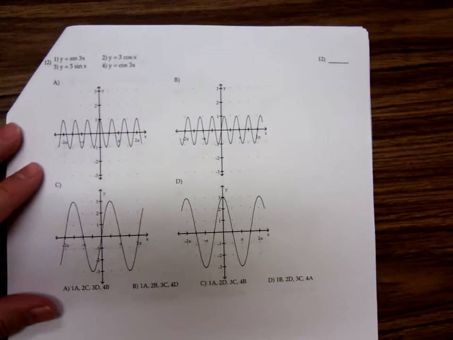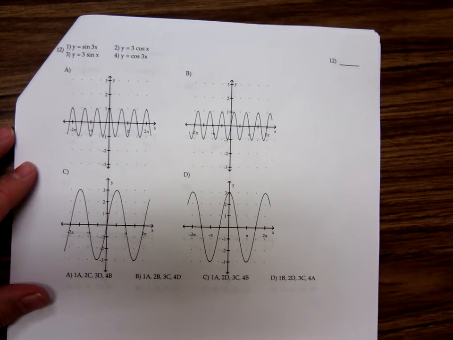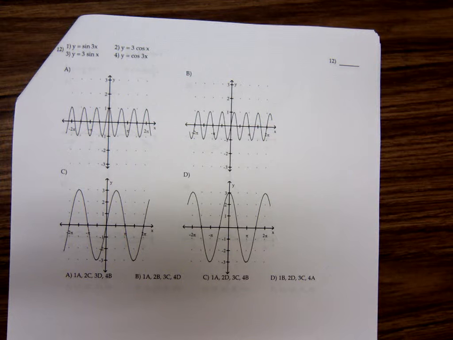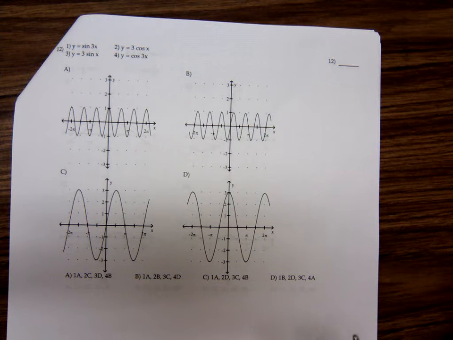The nice thing about these graphing problems is it lets you choose which ones you want to graph to get the answers. You should be able to do these without using a calculator. On this test, there are no graphing calculators allowed.